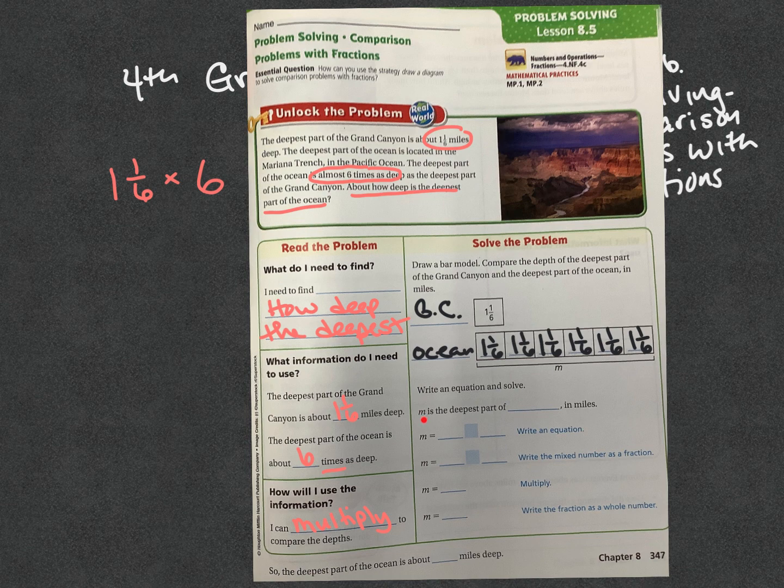Well, m, this unknown number that we don't know, is the variable we're going to give to the deepest part of the ocean in miles. I guess that's why they used m, is because miles. And we know that m, whatever it is, the deepest part of the ocean, is 6 times that of the Grand Canyon's deepest part, 1 1/6 miles deep.